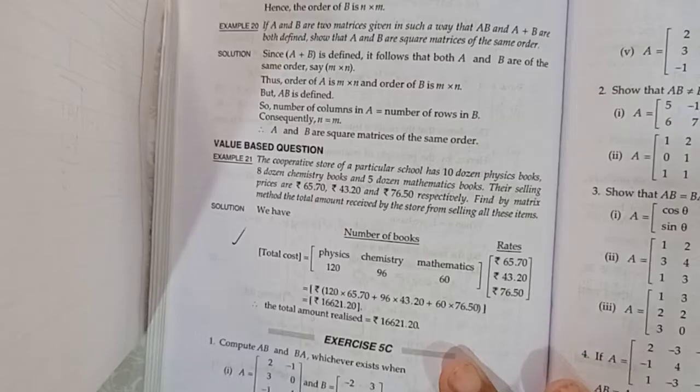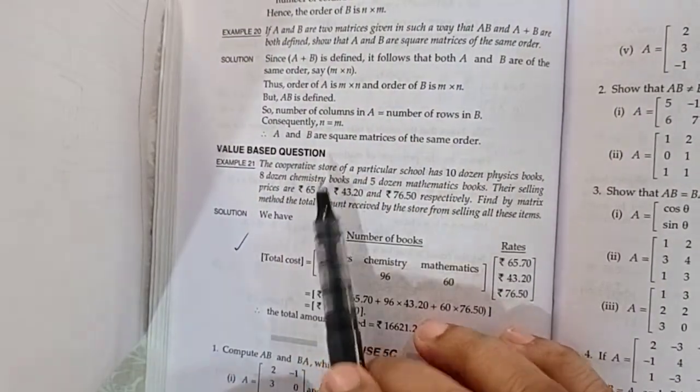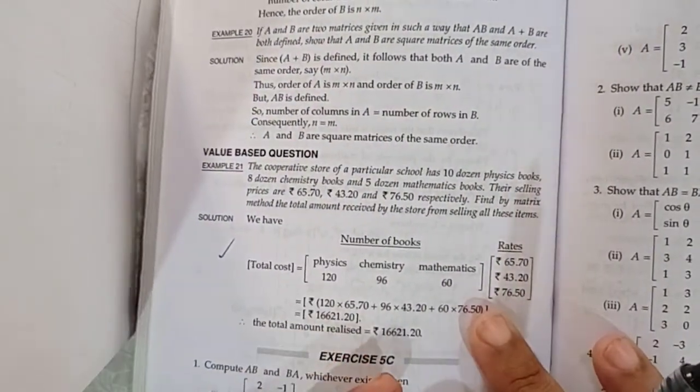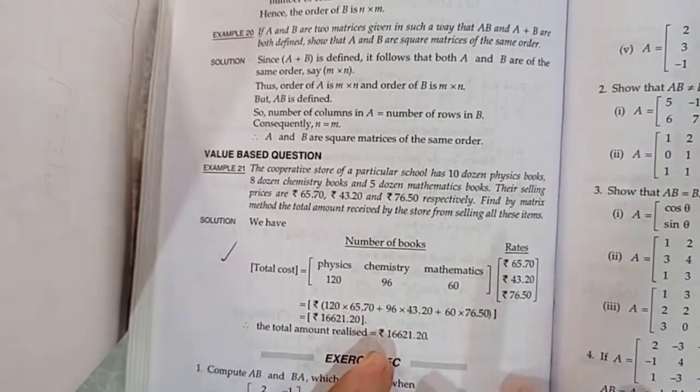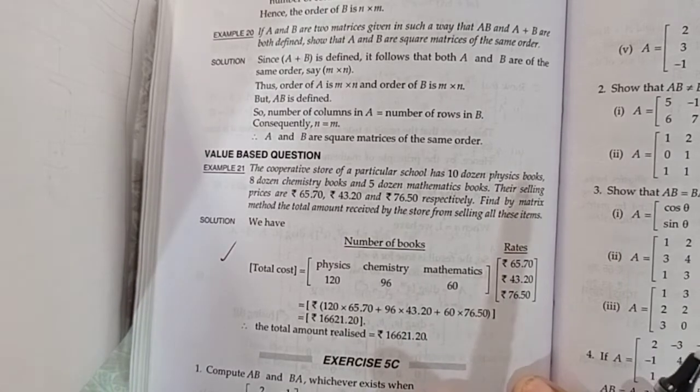Okay. Write the next heading: value-based questions. That means if a question is given, how can you convert that into matrix form? All of you copy the question.